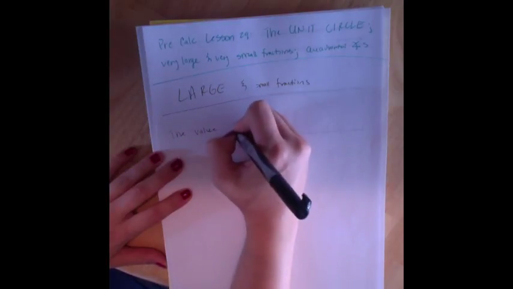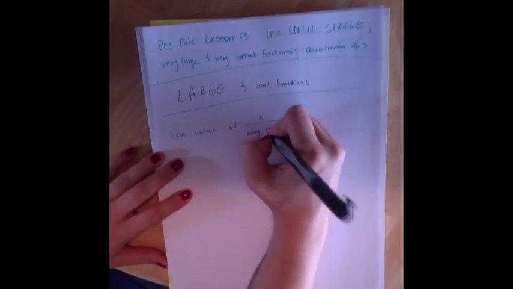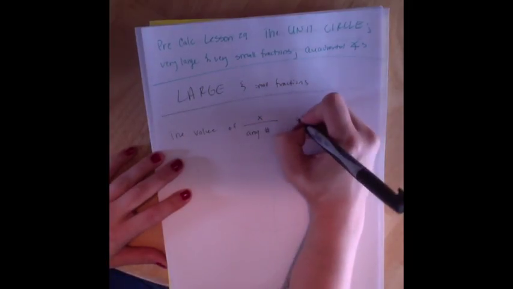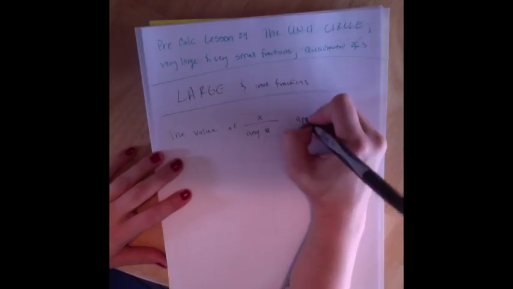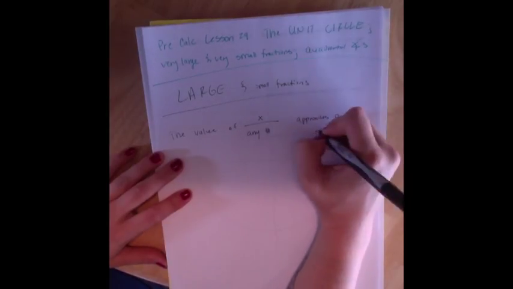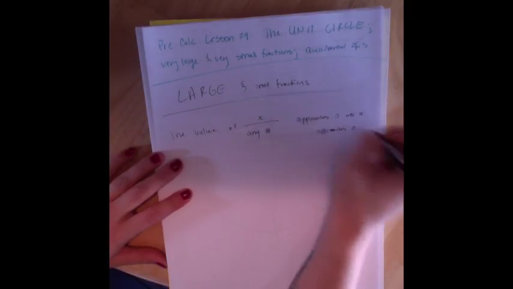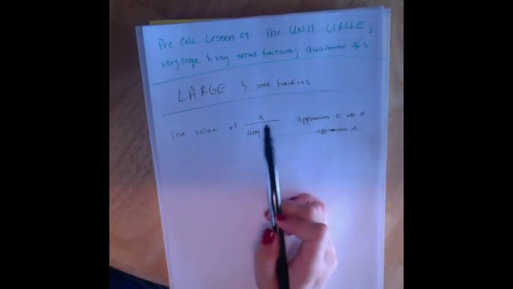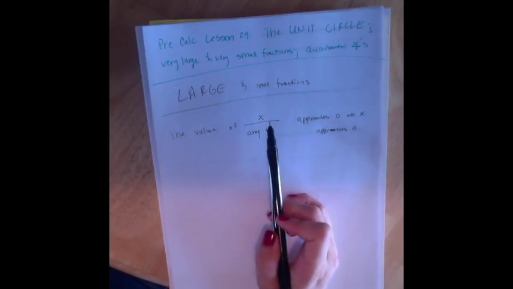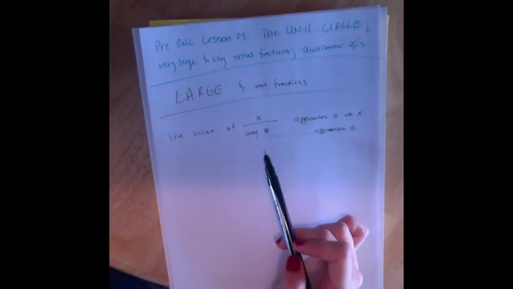The value of x over any number approaches 0 as x approaches 0, right? So as x gets closer and closer to 0, it's 2, 1, 1/2, right? This fraction gets closer and closer to 0.